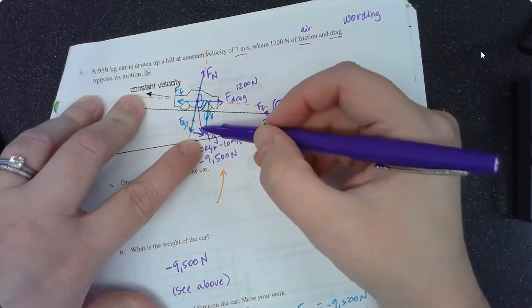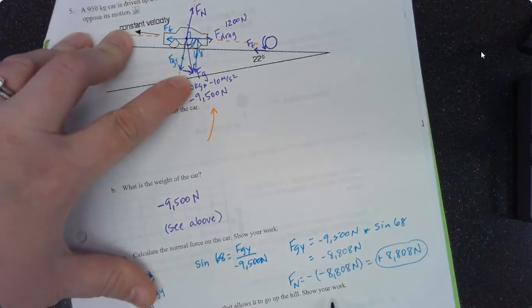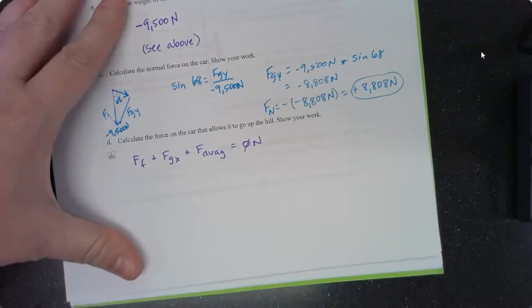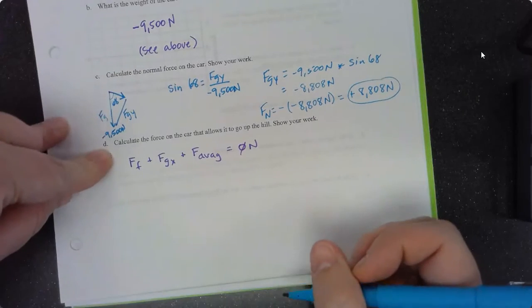So what we're going to have to do is think about what our horizontal forces are. So we're going to need to add together all three of those. We've got friction, we've got a horizontal component from gravity, and we've got drag, and those are going to add up to be 0. The one that we're going to need to solve for here, it says calculate the force on the car that lets it go up the hill.